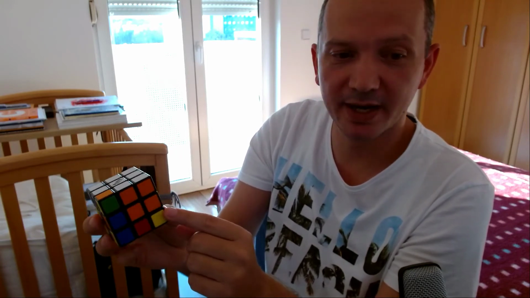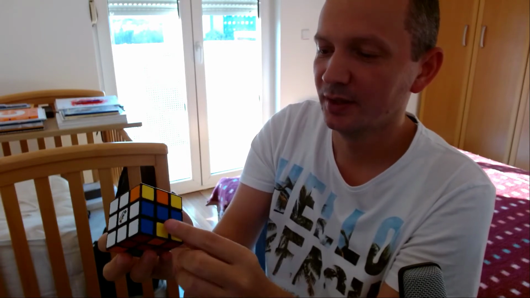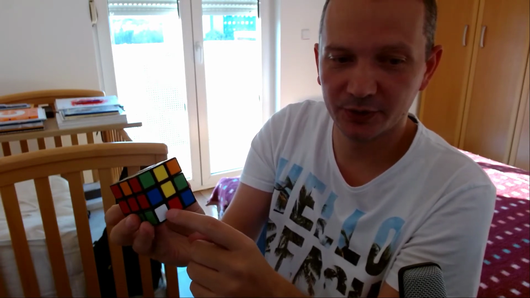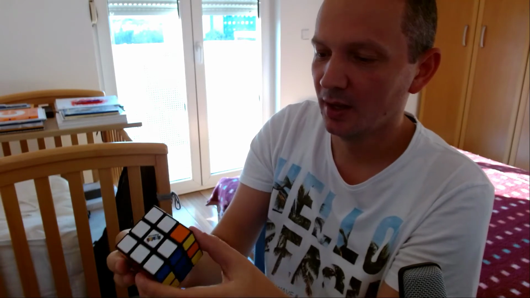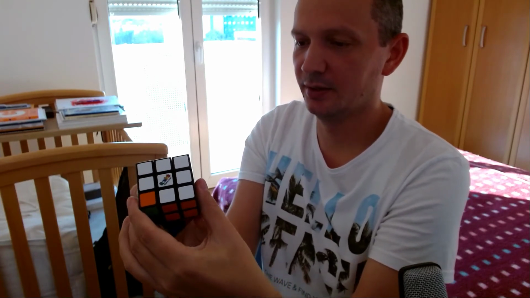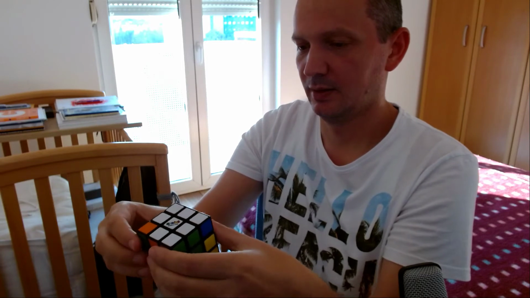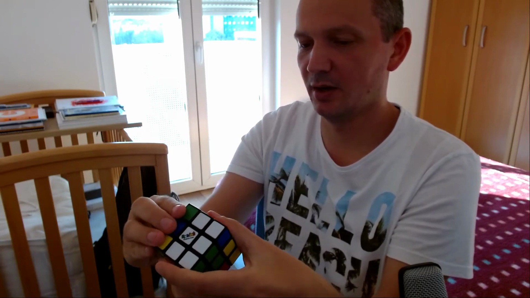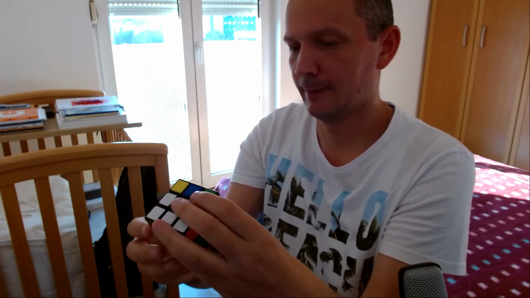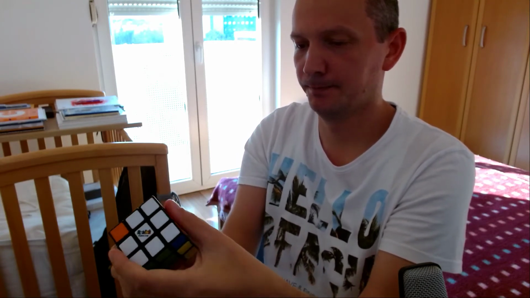I have no whites here facing left or right down. I have only one which is facing on the bottom, and I don't want that because that is more difficult. So I shall simply rotate that somehow. Sorry.